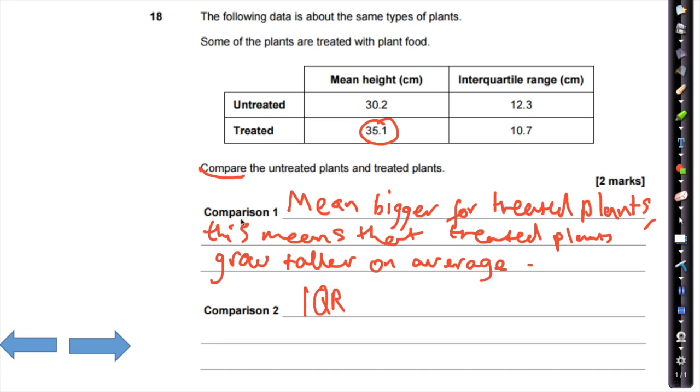So comparing them, we're needing to say, well, the mean is bigger for treated plants, but what that actually means is we're talking about height here. So if their mean is taller, if the mean is a larger number, that means they're growing taller. Say that. That's worth the mark. Interquartile range. Well, the interquartile range for untreated plants is bigger or larger, just to be different.